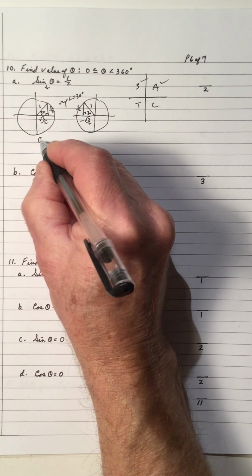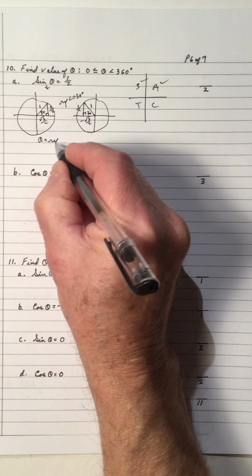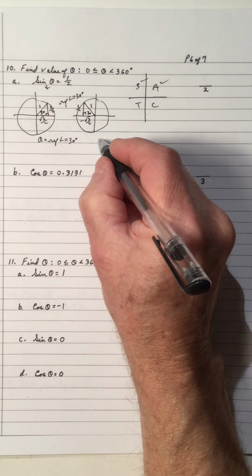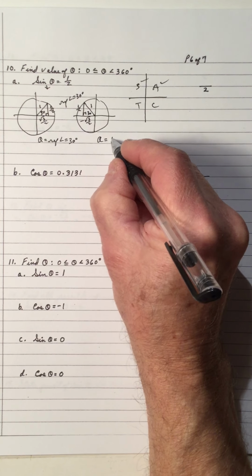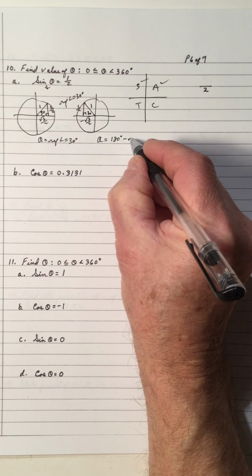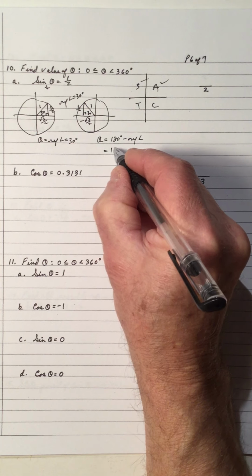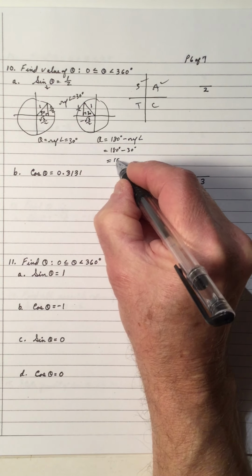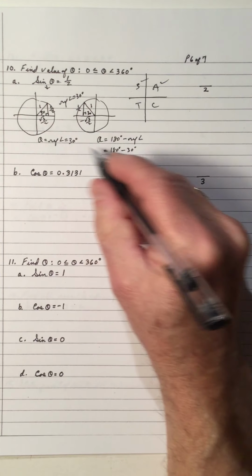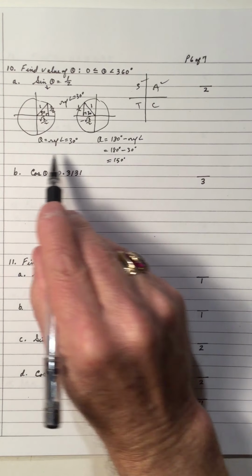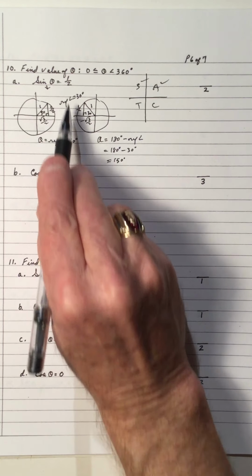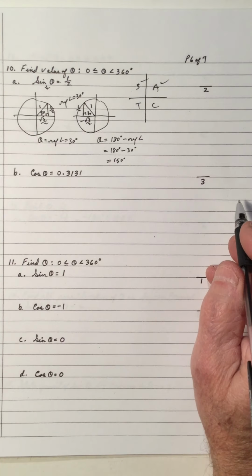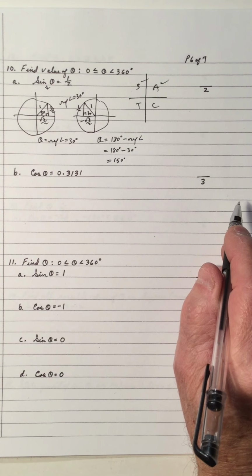So in the first quadrant, theta is equal to the reference angle, which is 30 degrees. So if you have 30 degrees, give yourself a mark. In the second quadrant, theta is 180 minus the reference angle. So it's 180 minus 30. So it's 150. Give yourself a mark for each of these. And check. Sine of 30 should be 0.5. The sine of 150 should be 0.5.